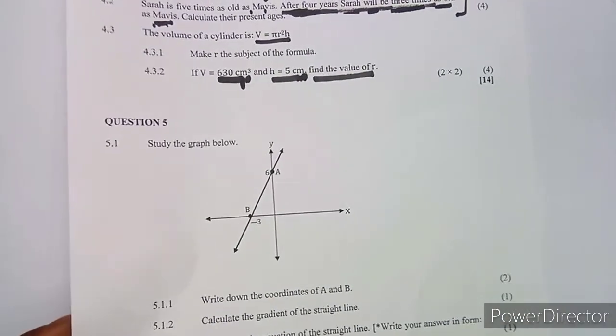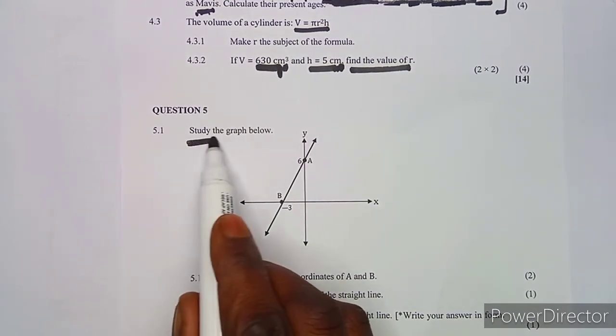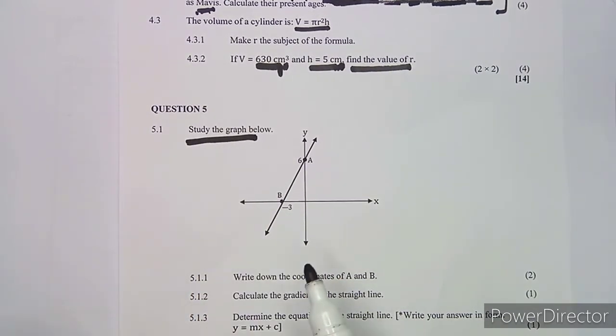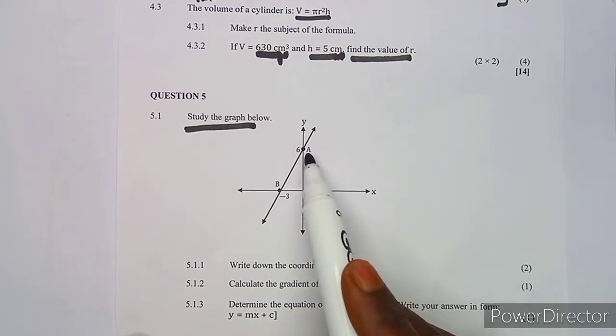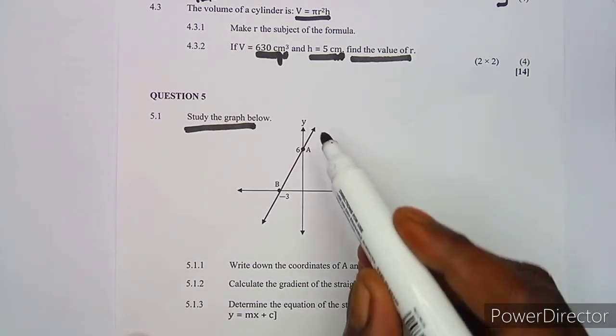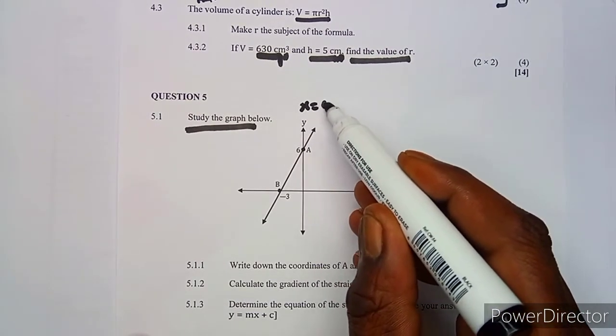And the other part, which is actually on question 5, was study the graph. There you are asked to study something that is there, saying take your time on that graph and understand what is happening there. Okay, so the first question is on 5.11. Write down the coordinates of A and B. Okay, the coordinates of A. So take note, guys, this is the y-axis. In the y-axis, we know that x is equivalent to what?